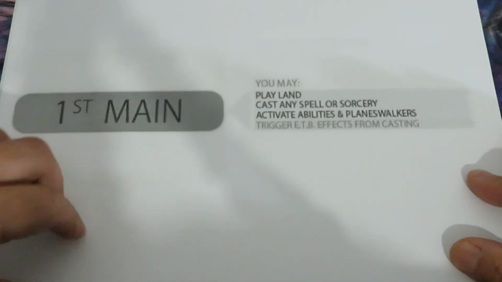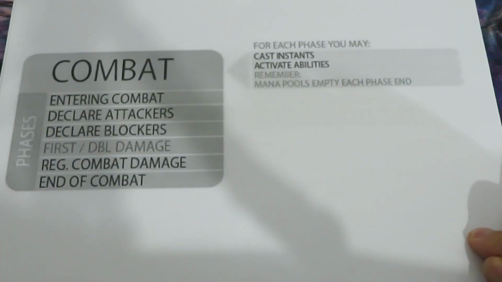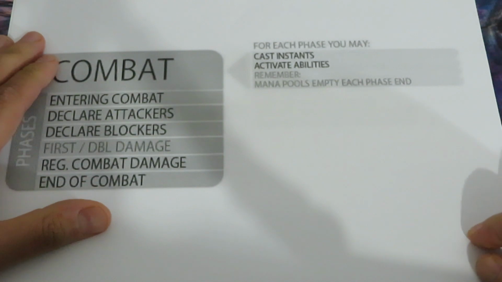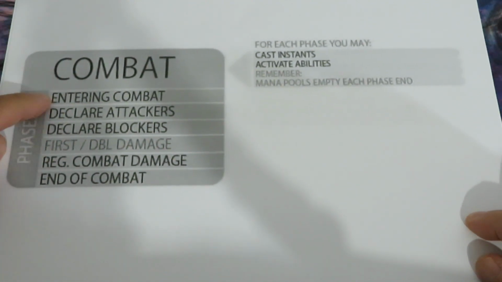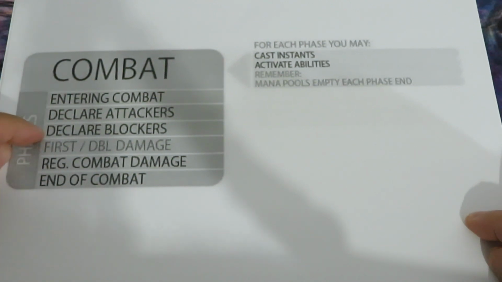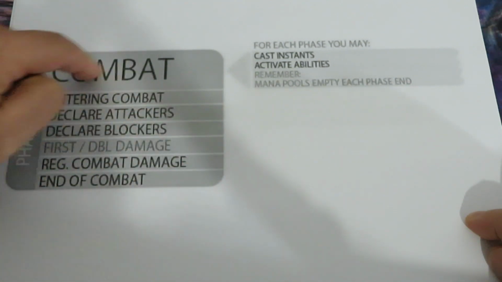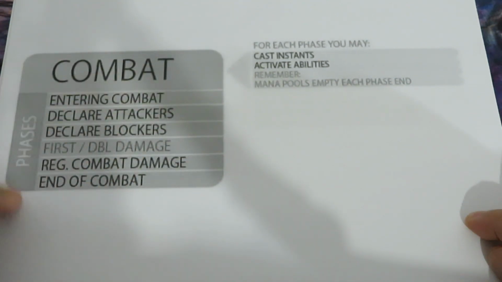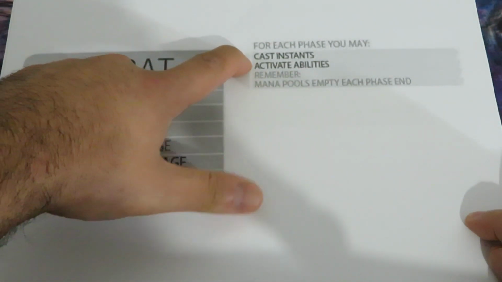Then, after the first main, there is the combat phase. The combat phase has multiple steps, as you can see here. There's entering combat, declaring attackers, declaring blockers, first or double damage, regular combat damage, and end of combat. During each step of combat, you can cast instants and so can your opponent.